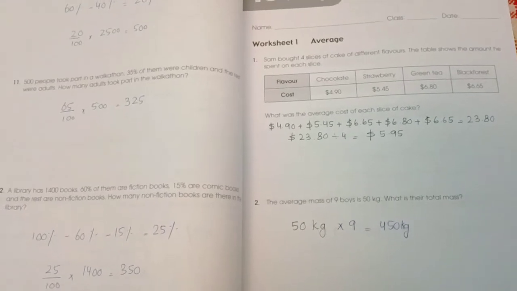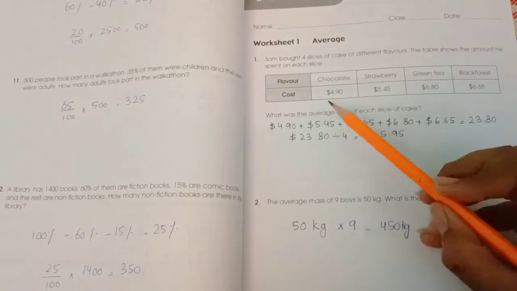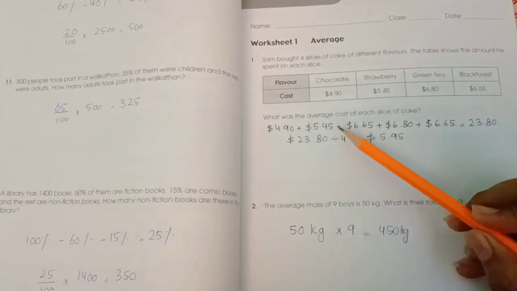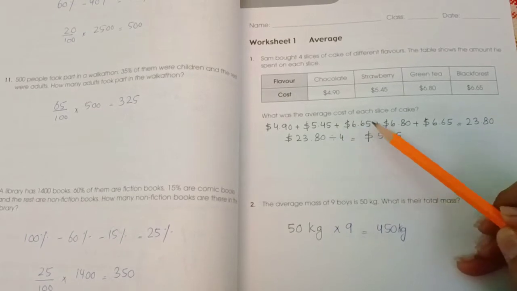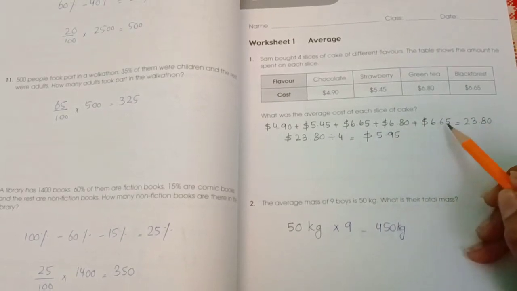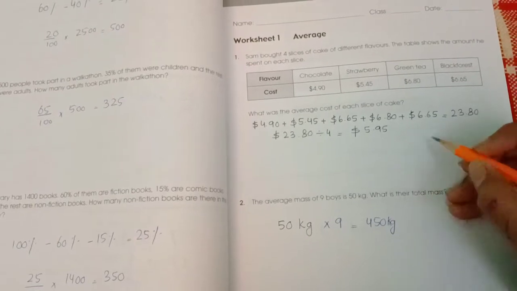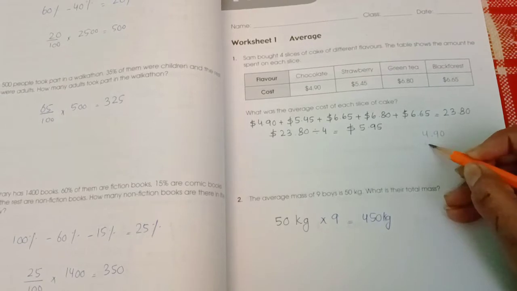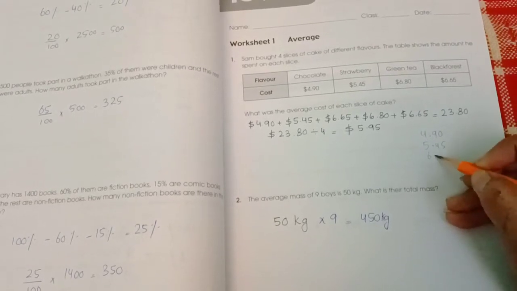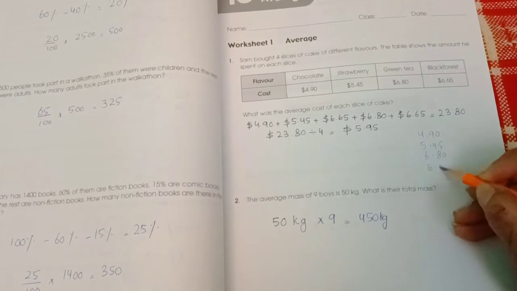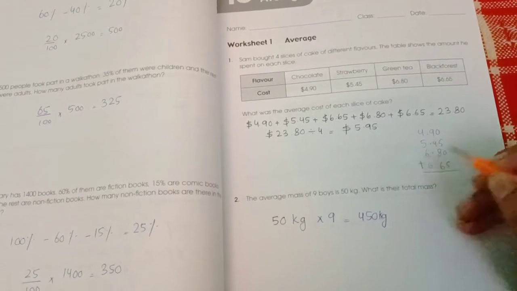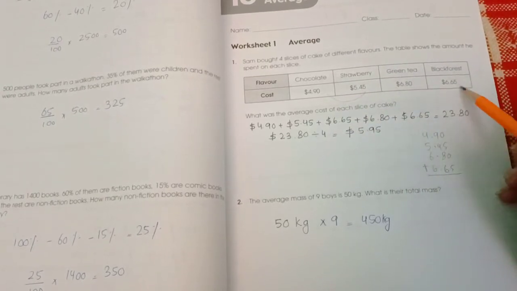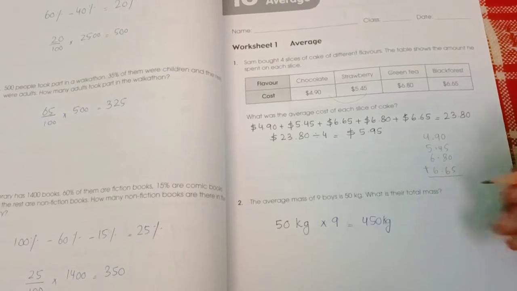To find the cost of each slice of cake, first we have to add all the numbers. 4.90, 5.45, 6.80 and 6.65. We can simply add 4.90, 5.45, 6.80, 6.65. We can add two numbers at a time, like first we add these two, then we add these two, or we can add all the numbers together.